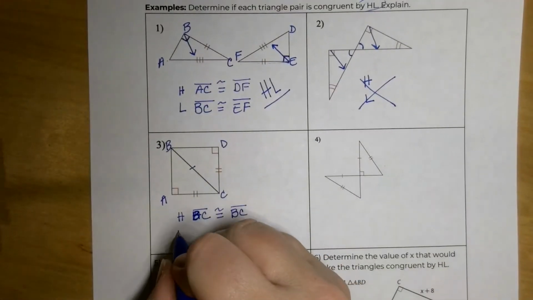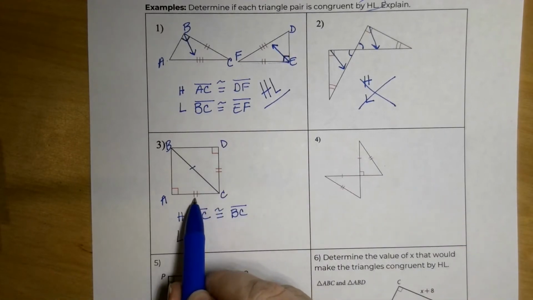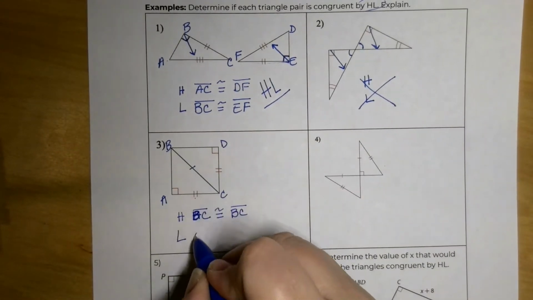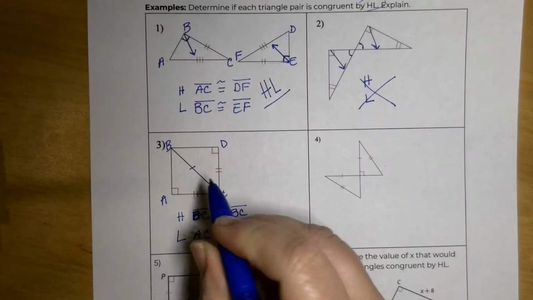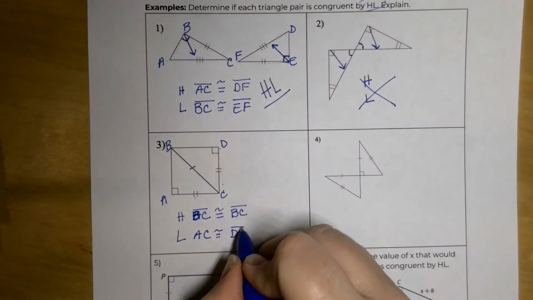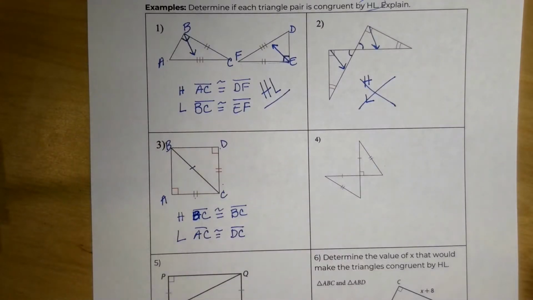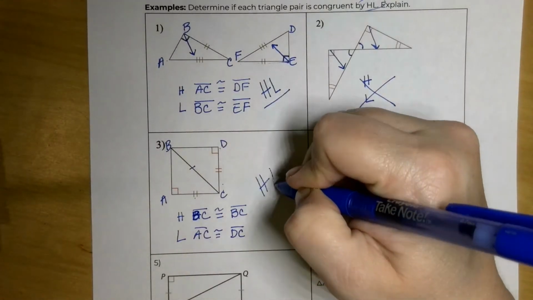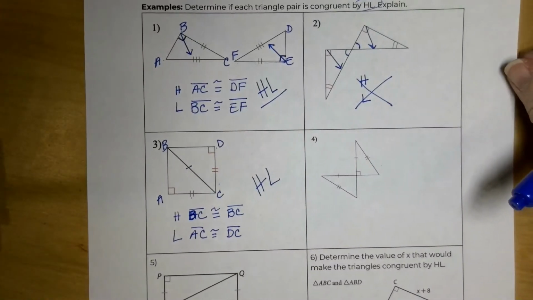Now I just need to state the leg that's congruent, and it's marked here. So AC is congruent to, starting at the right angle, DC. Again, make sure you've got that segment there. And that's enough to state that, yes, this is congruent by hypotenuse leg.